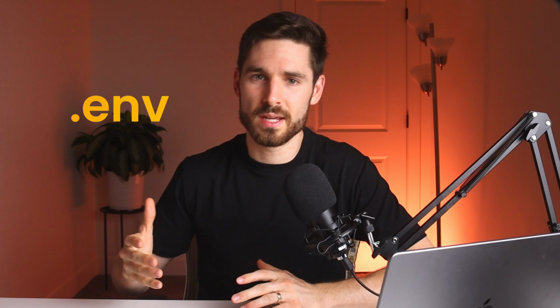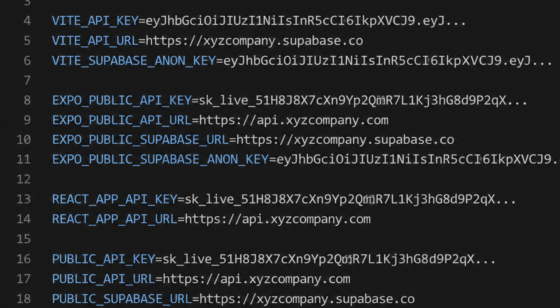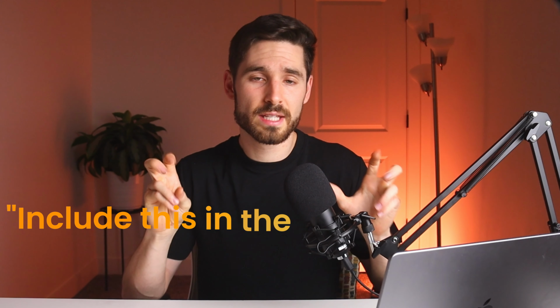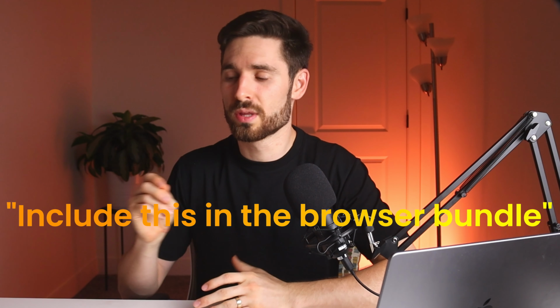And there's kind of a trap: when we see an environment variable, like the .env, sometimes we feel safe, but that doesn't necessarily mean it's private, right? If it starts with NEXT_PUBLIC or VITE or EXPO_PUBLIC or some of these things, it's still in your front end. Those prefixes literally mean include this in the browser bundle. And so it ends up in the exact same place. Really, only server-side environment variables are actually hidden.